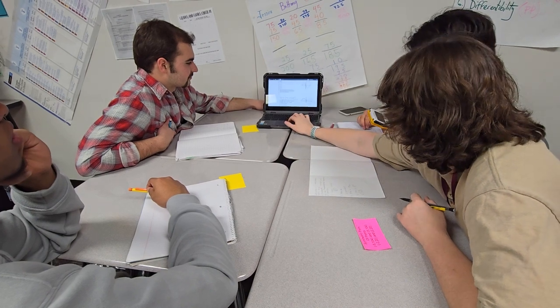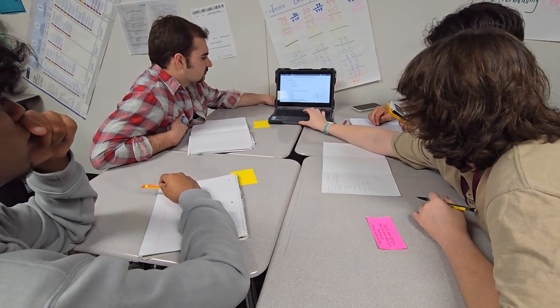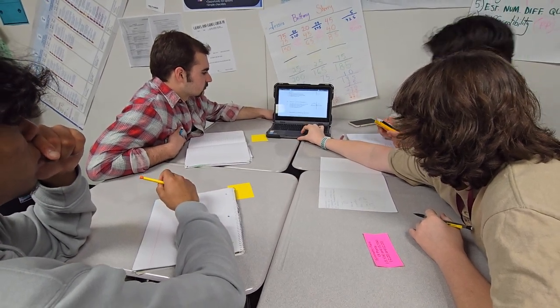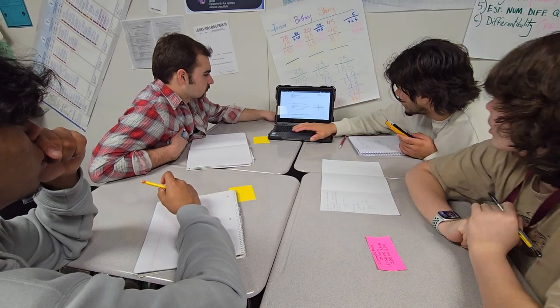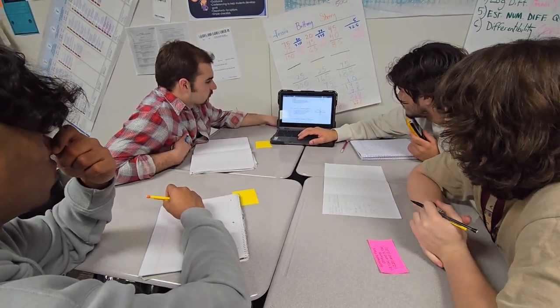Hold on. On this one... Oh yeah, so we do have to go back down. So we do have to integrate. But we have a graph so we can describe it. No, we can't find the area on the graph. Negative 6, that's not even on the graph. That's the graph though.